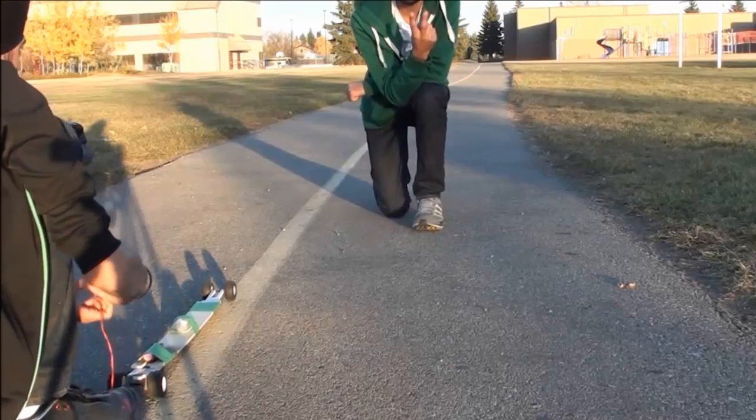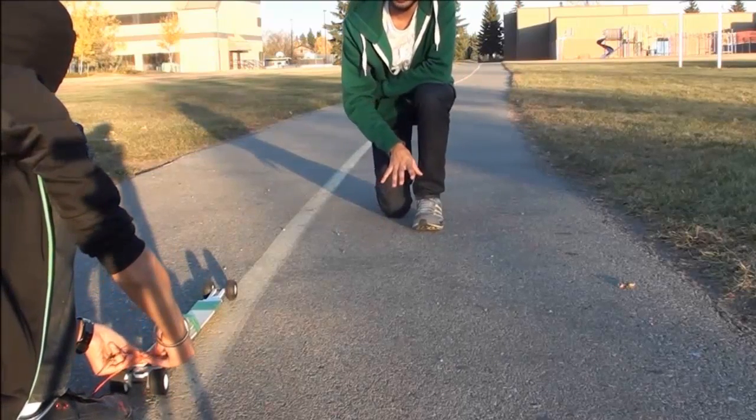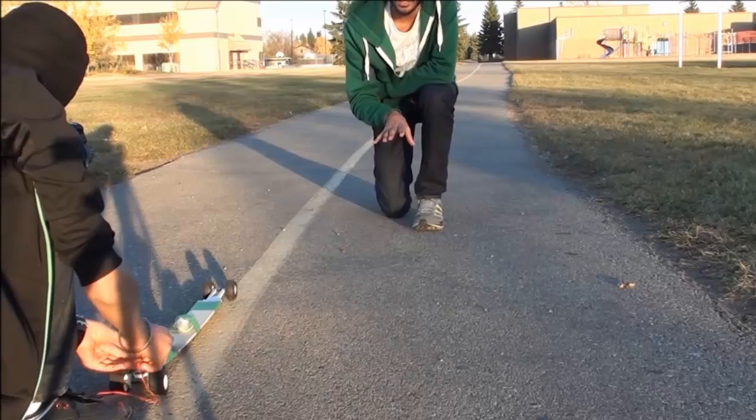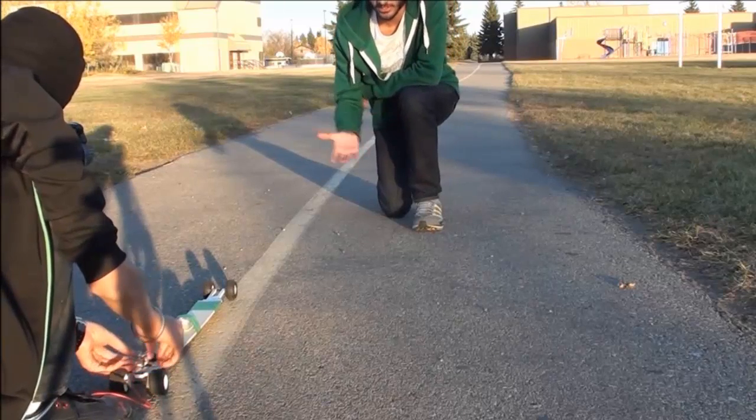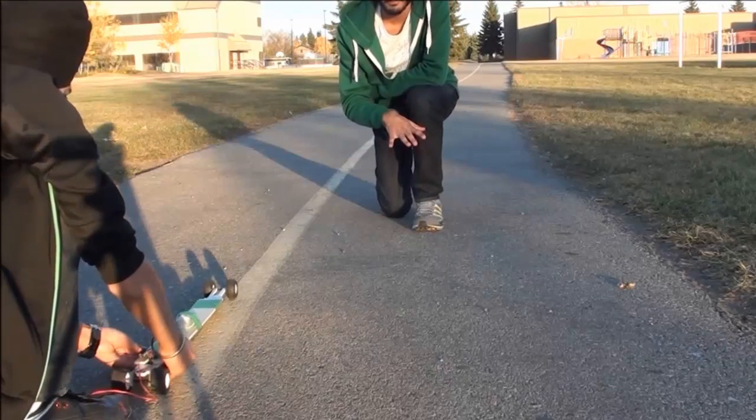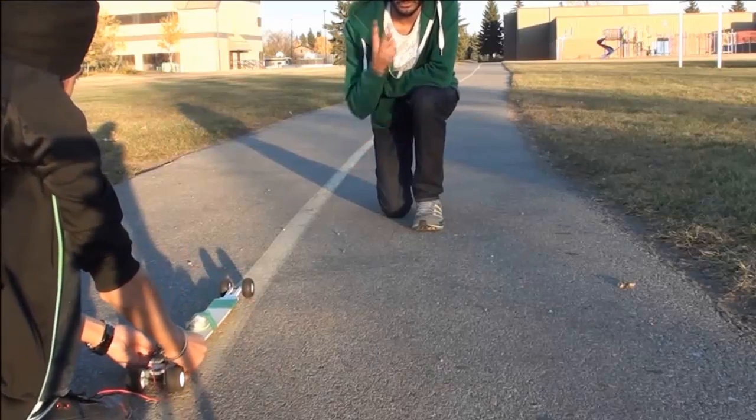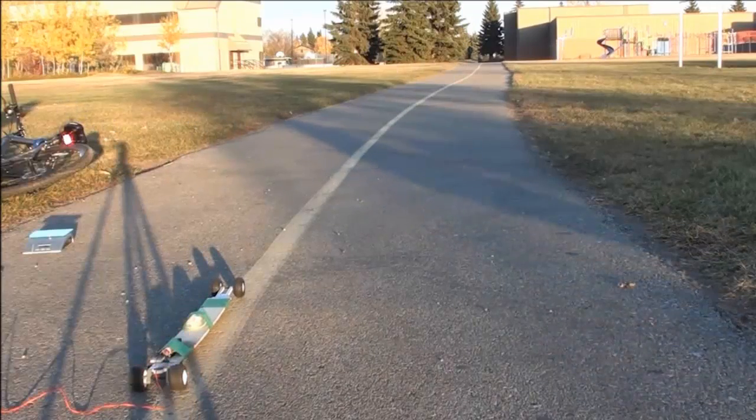Okay, this is test number 2. Car weighs 579 grams now. We almost doubled the weight, so now we're trying to see if the force that the car accelerates with is almost cut in half because it has double the weight. So test number 2, we'll see how it goes. 3, 2, 1.